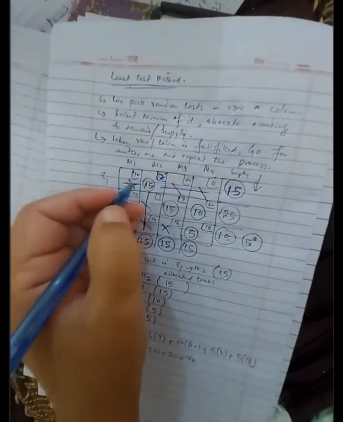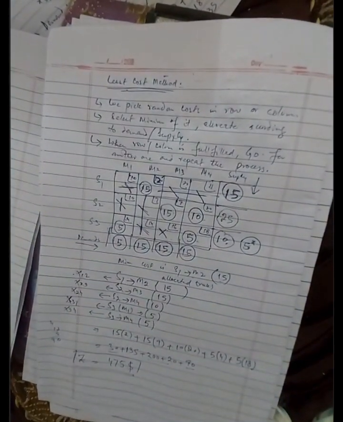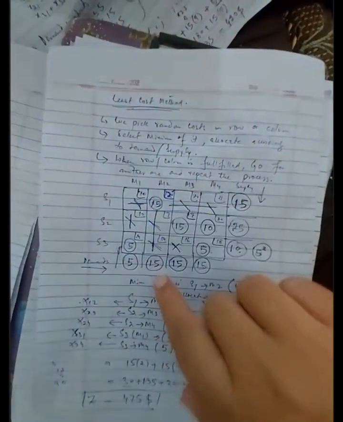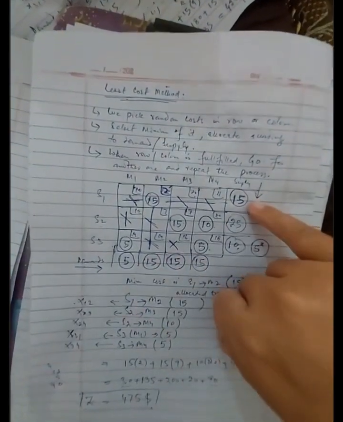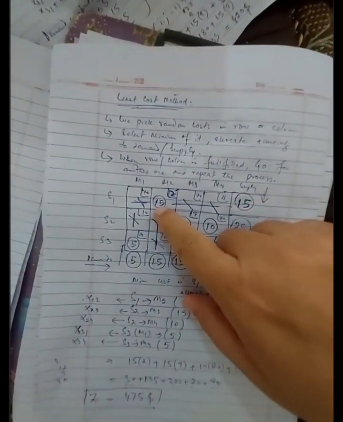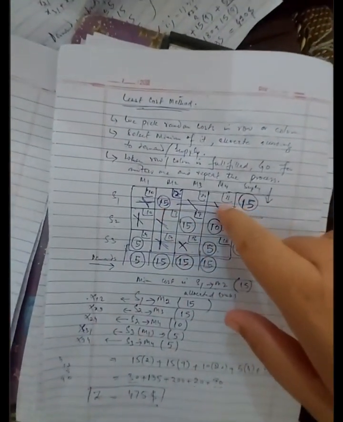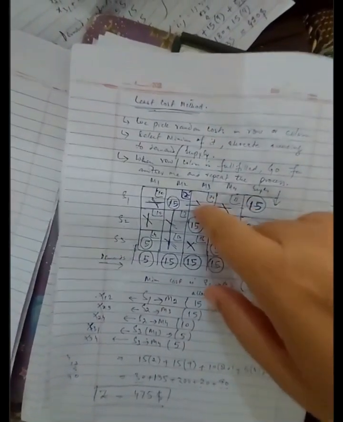So this column and this row are cancelled. We cannot allocate any value here, here, or here, not downward and not in the horizontal position. So we cancel that column and that row.